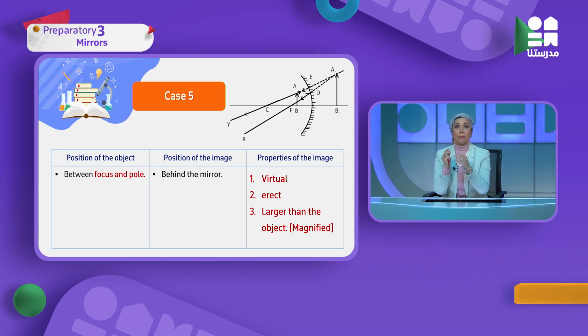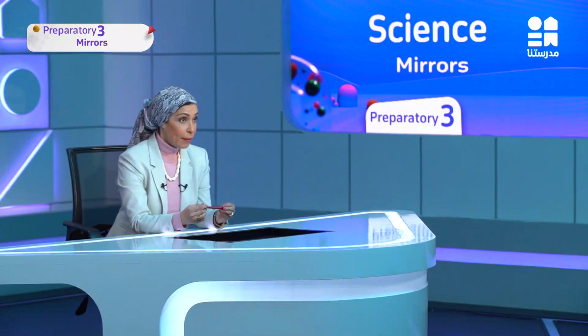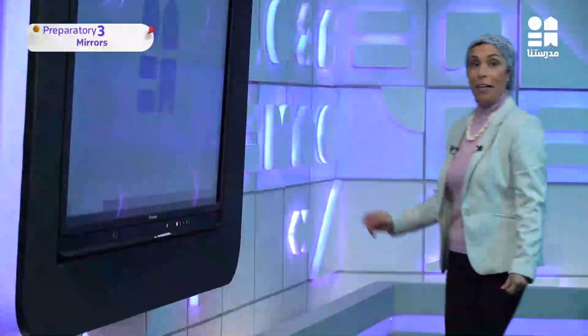Look at it. It's upright or erect and virtual, because virtual always means upright, and very big, enlarged, magnified, bigger than the size of the object. Okay? Now we are going to start. Let's go together and try one of those cases together, practically. Let's see how we can make one of those cases that we saw, together.